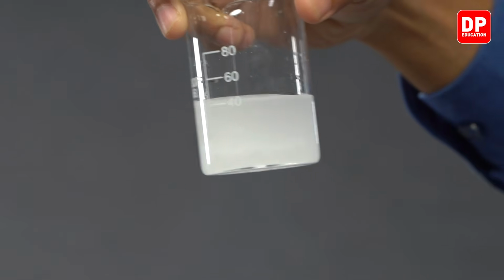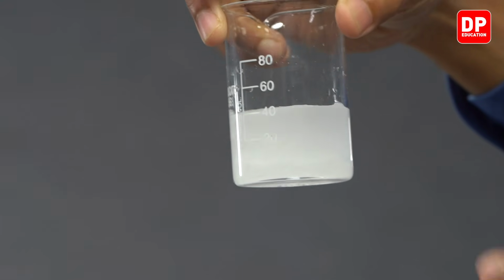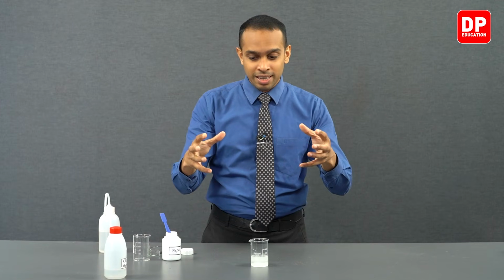Right now, after I mixed it, it is not very clear to observe. We'll allow this to settle for a while and we'll come back to it and observe how the sodium sulfate actually is not found as a powder anymore. It is actually clumped together in this aqueous medium after coming into contact with water.